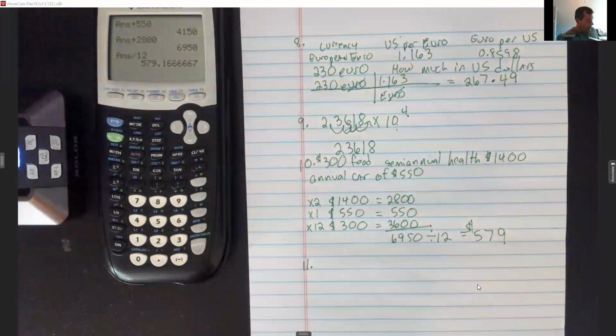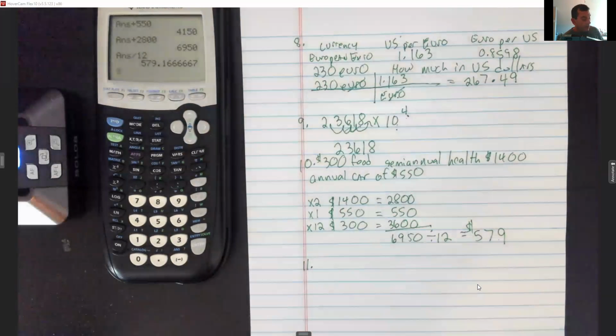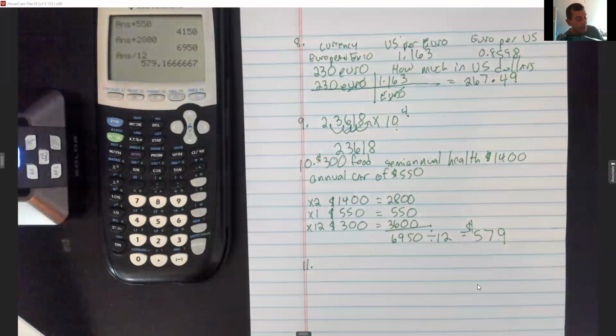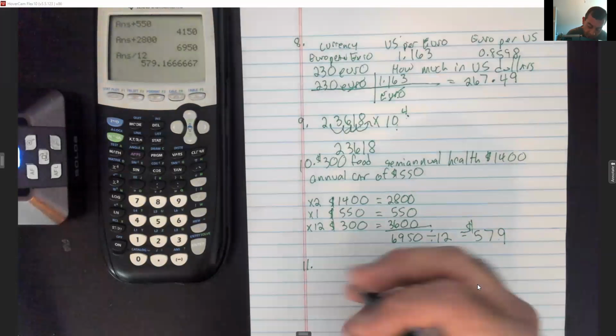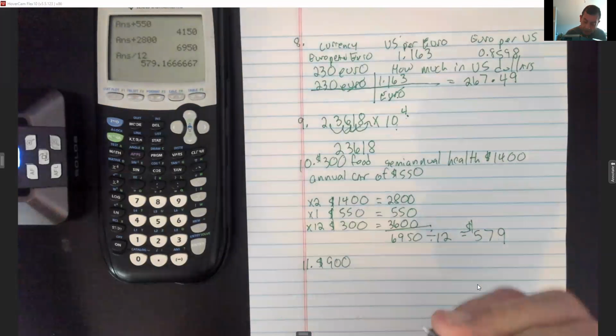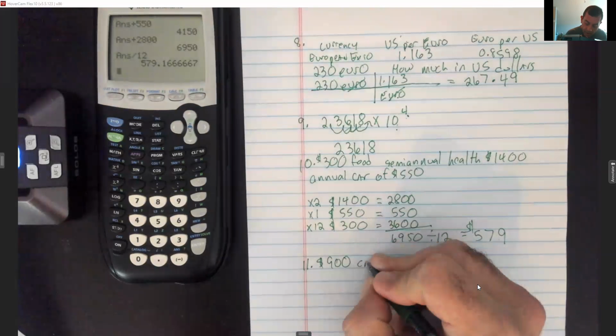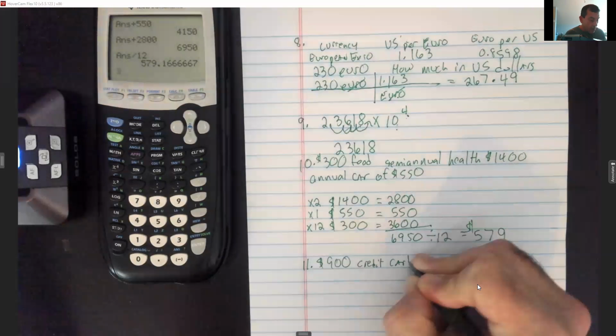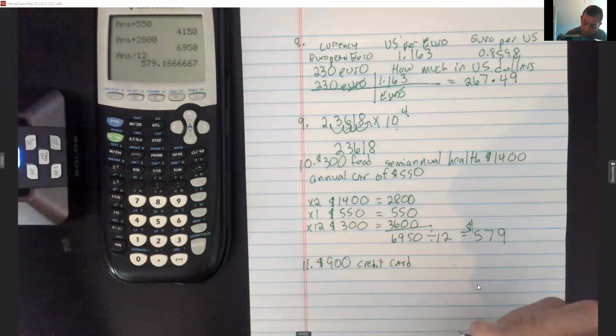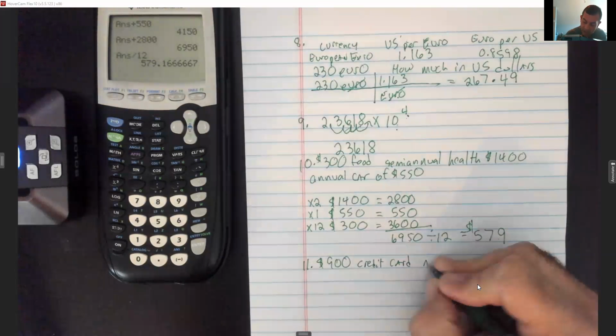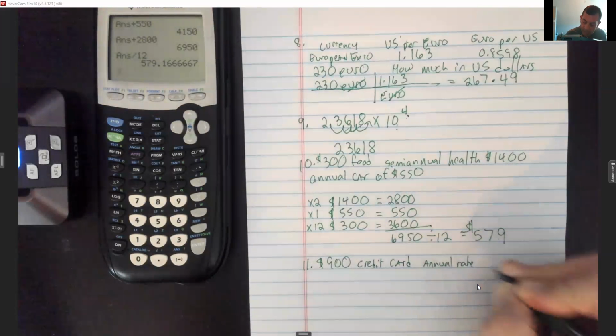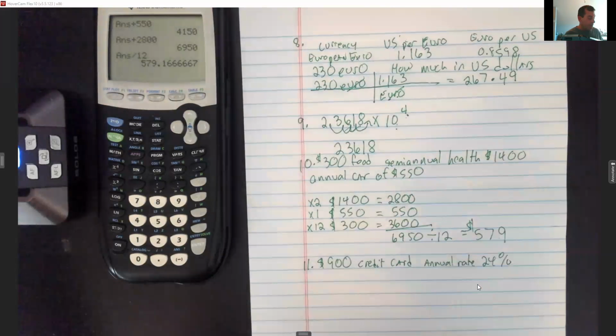All right, y'all, moving on. Find the monthly interest payments in the situation described. Assume that monthly interest rates are 1/12 of annual interest rates. Ashton maintains an average balance of $900 on his credit card, which carries an annual interest rate of 24%. So annual rate, 24%.